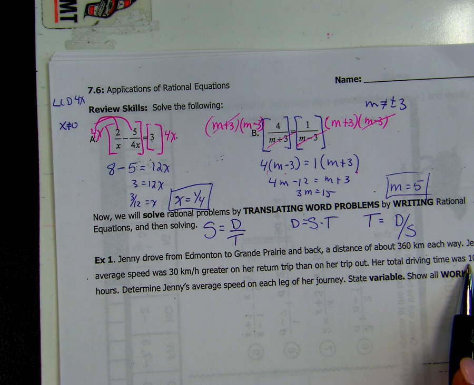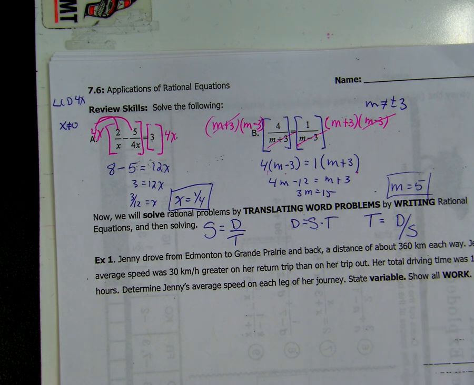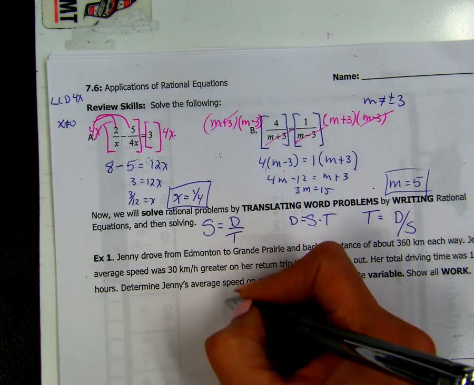No. Why not? Because she went faster on the way back. So it's not 5 and 5. It's something and something that equals 10. Okay, so let's start there.